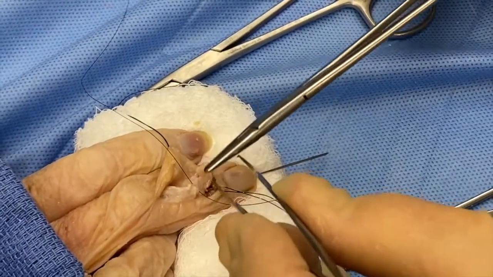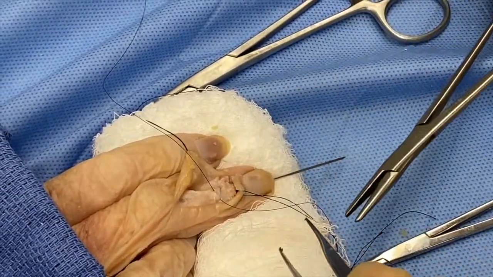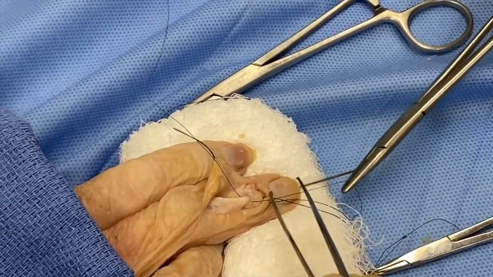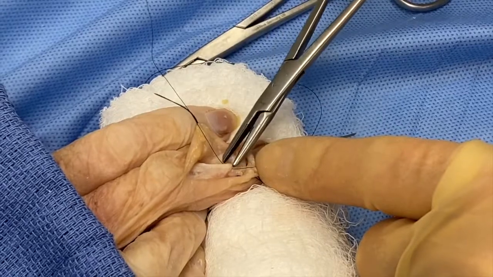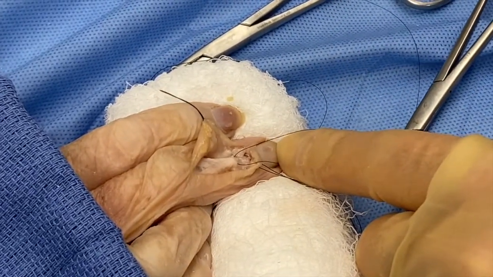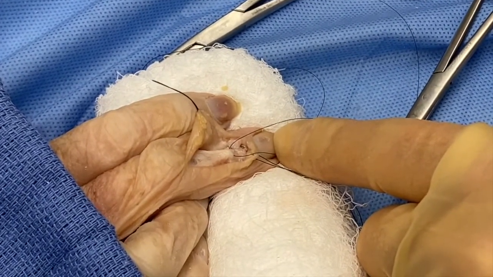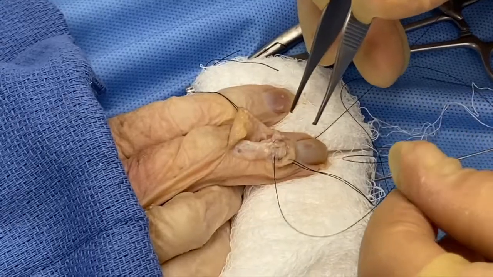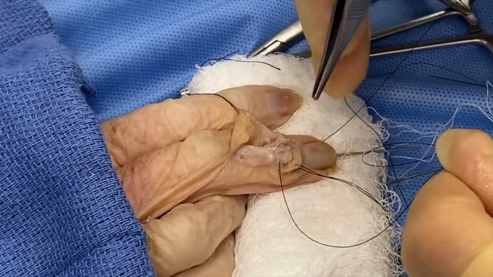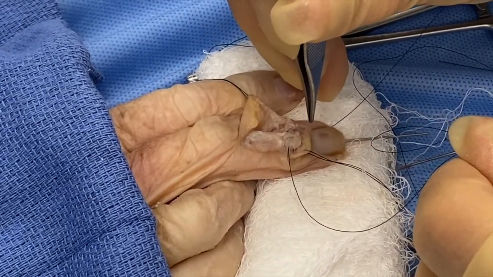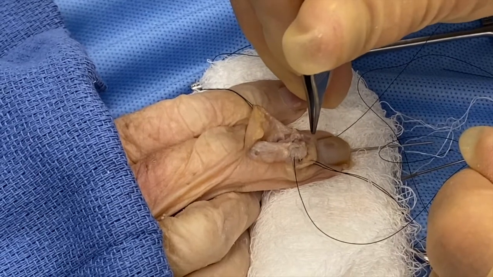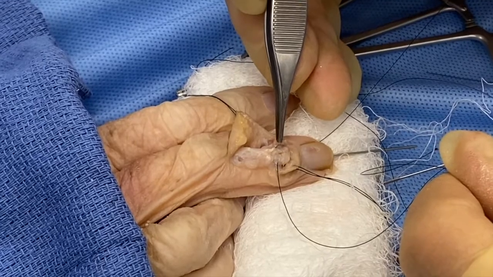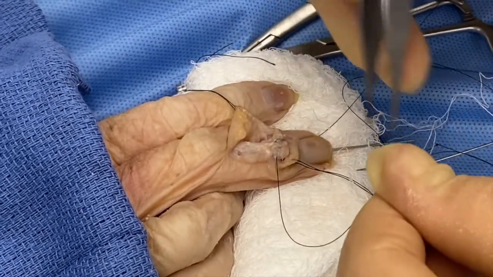Now the importance of this step is that after we pass this pull-out stitch down through the fingertip, it's going to be resting over the top of the tendon and over the top of the fragment, pulling the fragment down into its anatomic position. Now we've used a Keith needle to pass the pull-out through the base of the distal phalanx, slightly obliquely from dorsal to volar. And before that, the suture has been placed in the terminal extensor tendon.